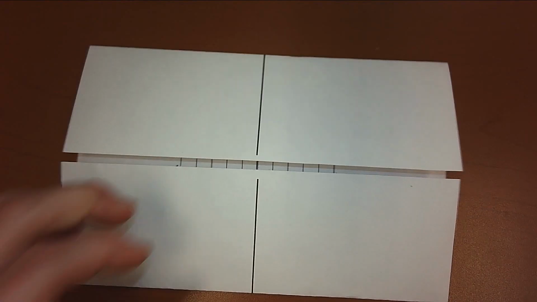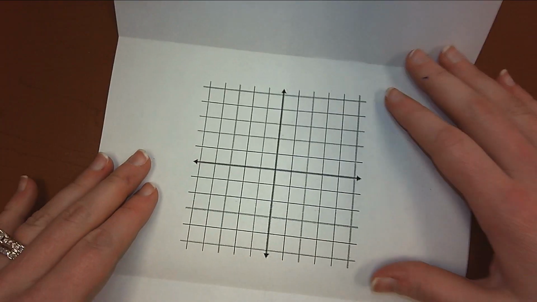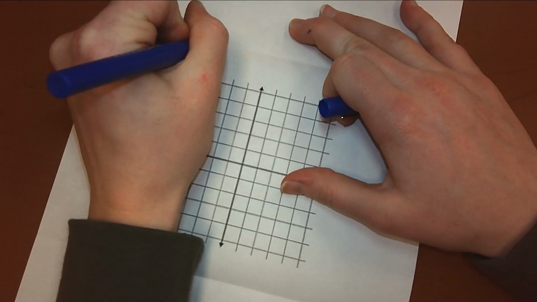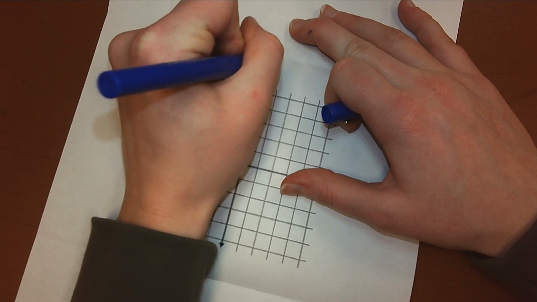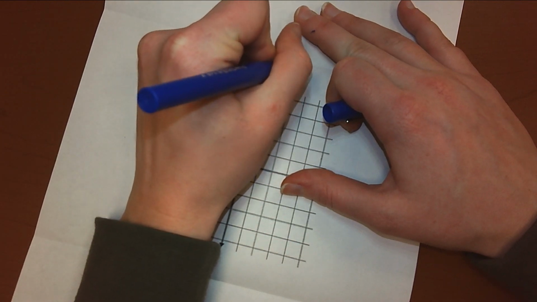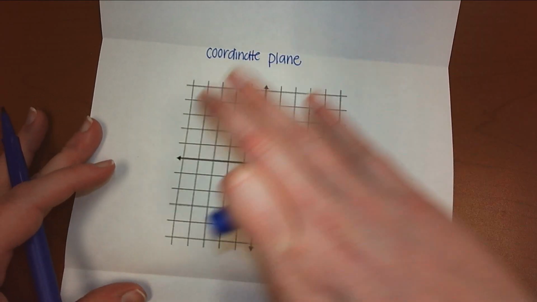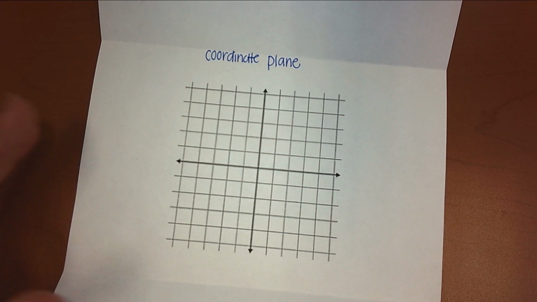With today's foldable, we're going to be talking about what I call the coordinate plane. So if you open this up to start, I'm just going to title this whole thing right here, coordinate plane. That's what we call this right here, this whole little graphing system. These two lines with arrows and then the grid in between is the coordinate plane.